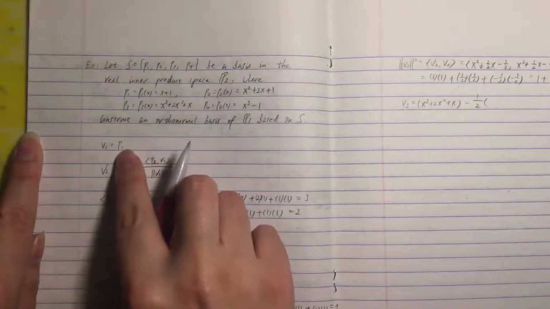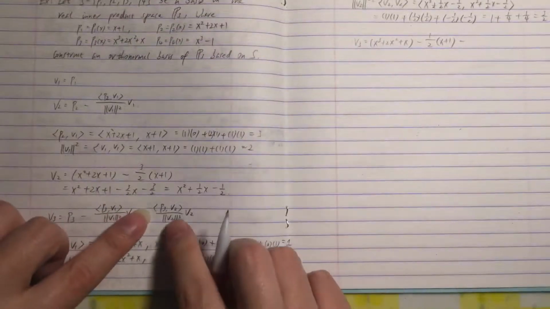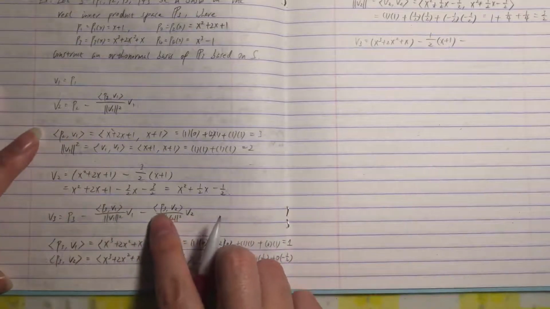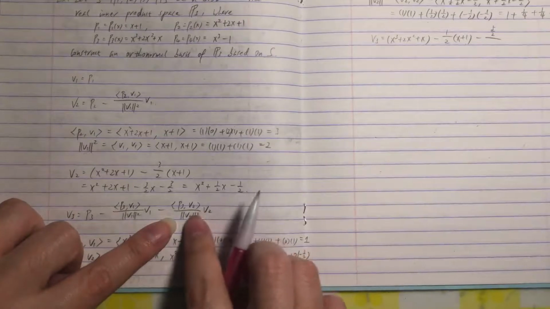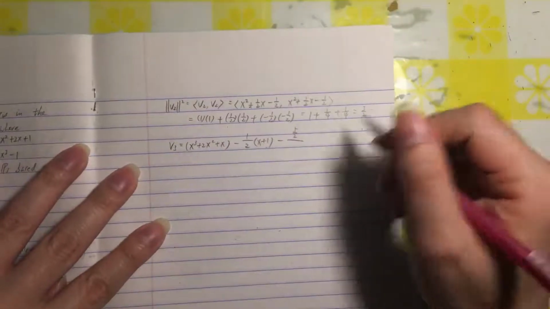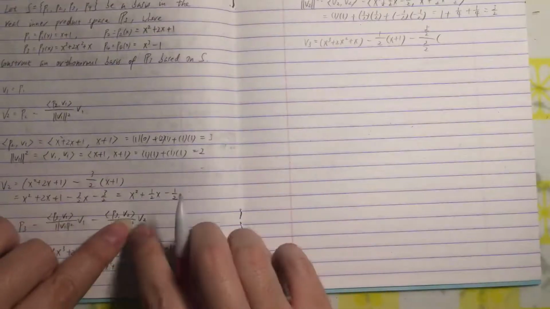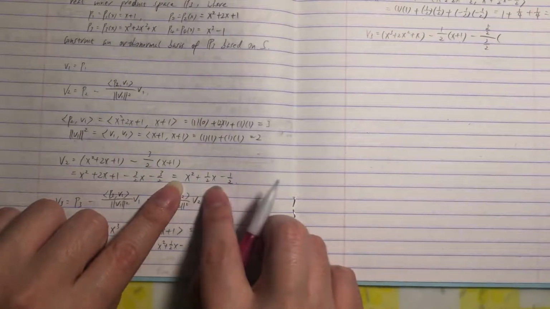V1 is essentially P1, which is s plus 1, minus the inner product of P3, V2. The inner product of P3, V2 is 5/2, over the norm of V2 squared. The norm of V2 squared is 3/2, times V2. V2 is here: s squared plus half of x minus half.